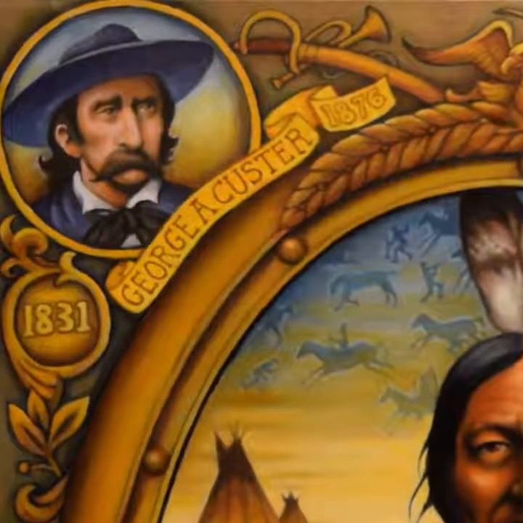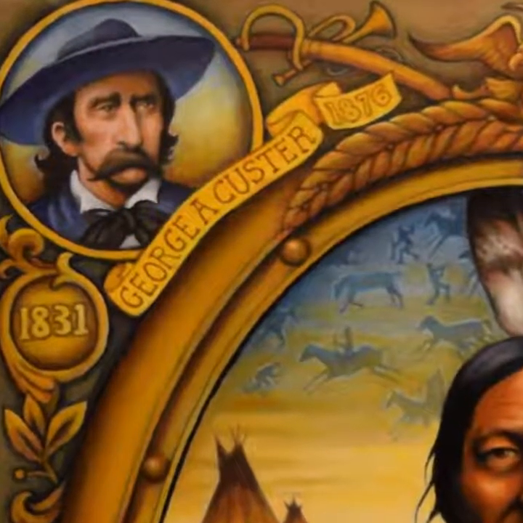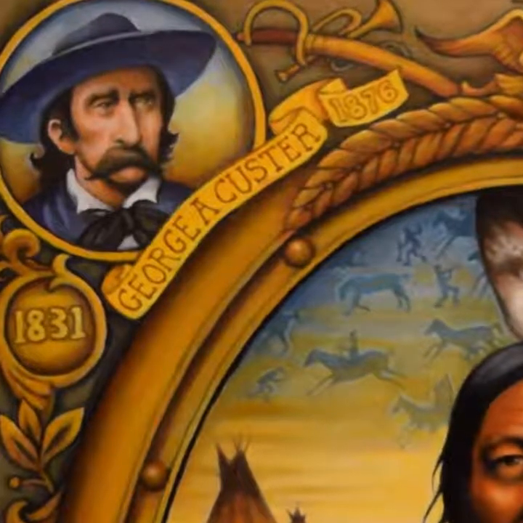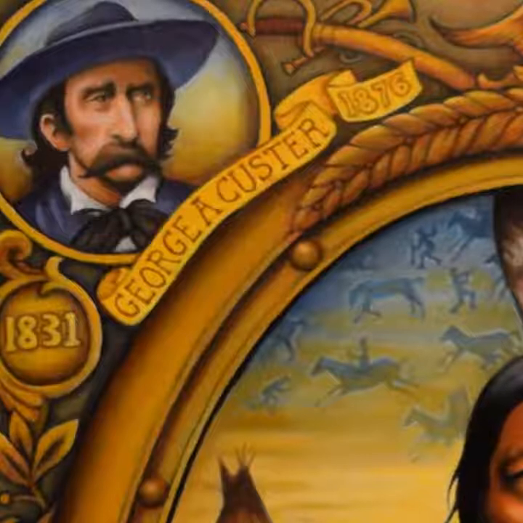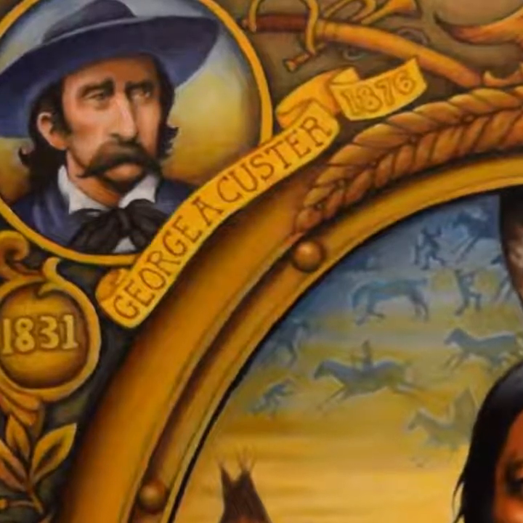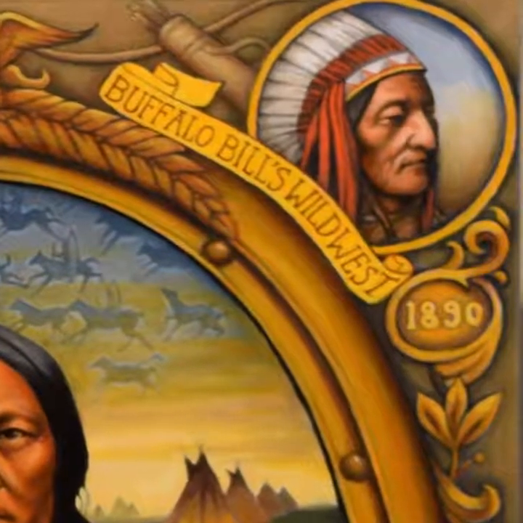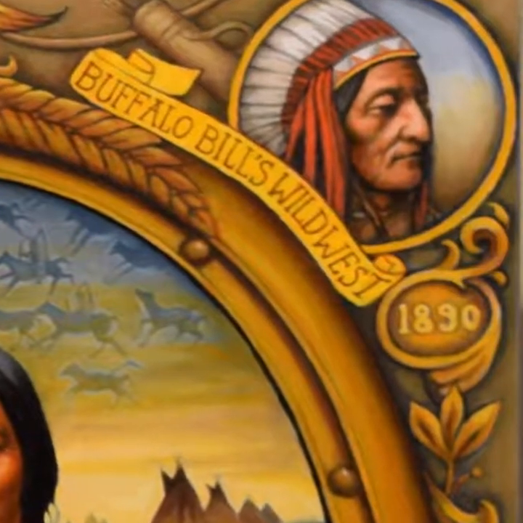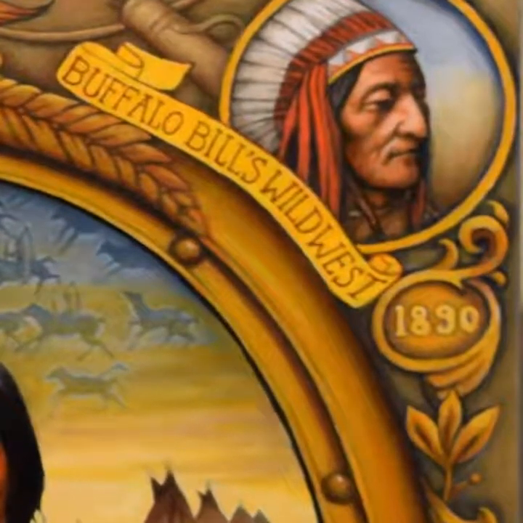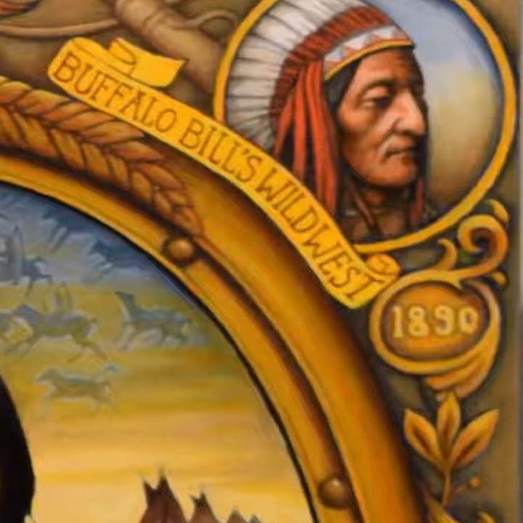Surrounding him, you'll see George A. Custer, who died at Little Bighorn, along with 200 and some soldiers. On the right, you see Buffalo Bill's Wild West with Sitting Bull in a headdress. He was a performer for a short while in Buffalo Bill's Wild West.